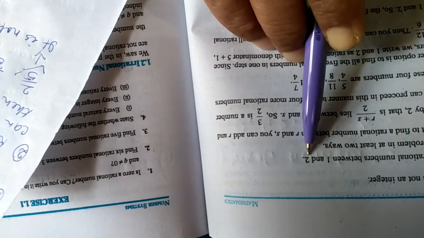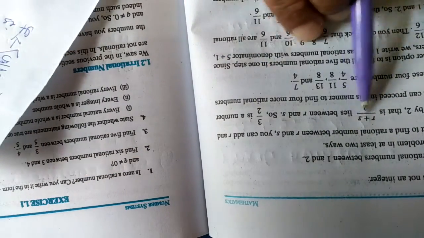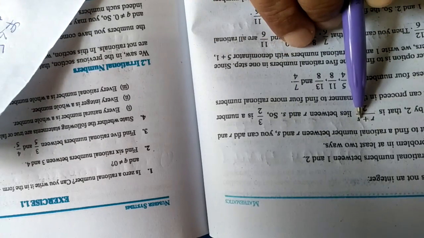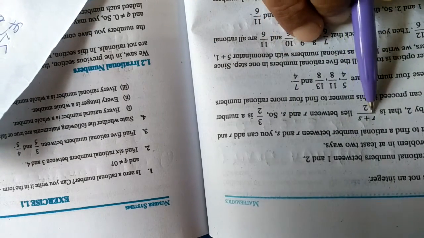Suppose it is r, it is s. So 3 by 2 is a number between 1 and 2, because if we put 1 in place of r and 2 in place of s, we will get 3 by 2.